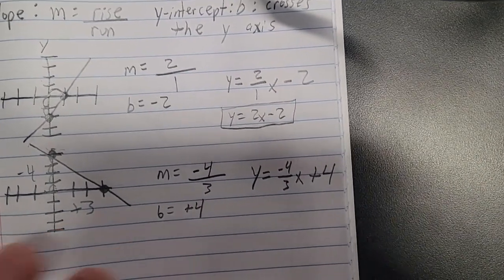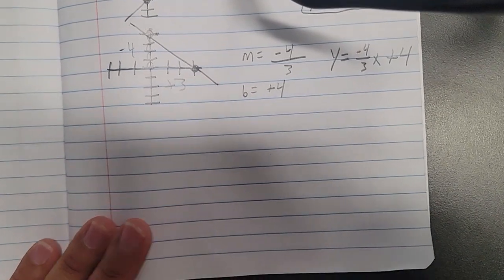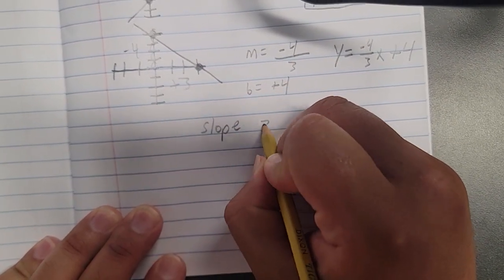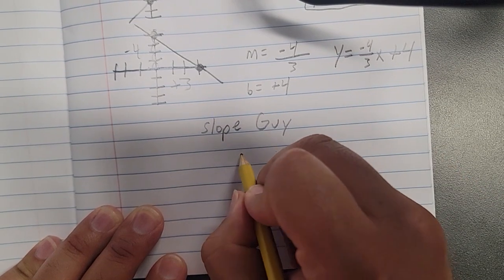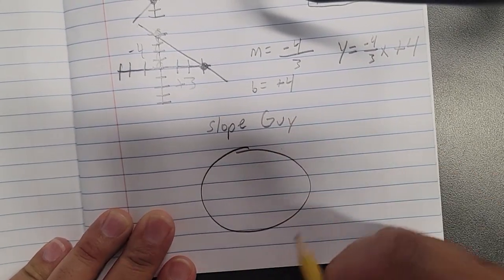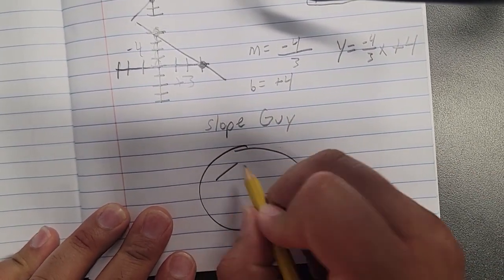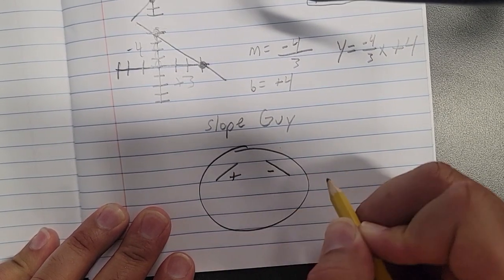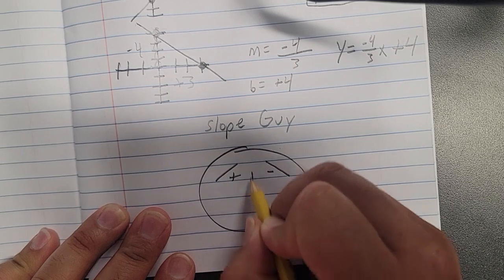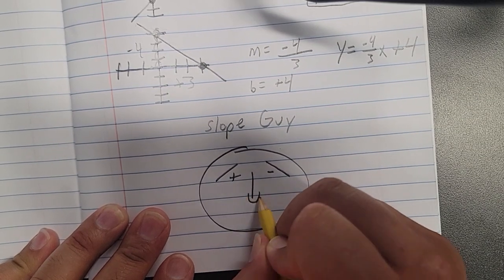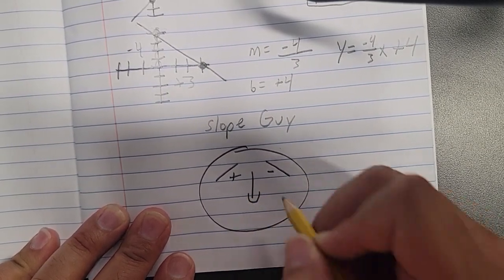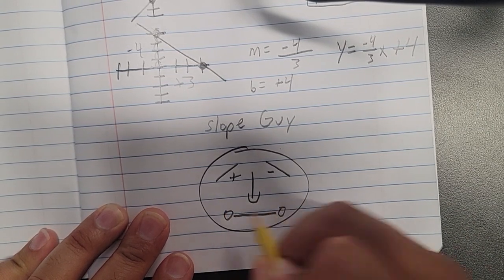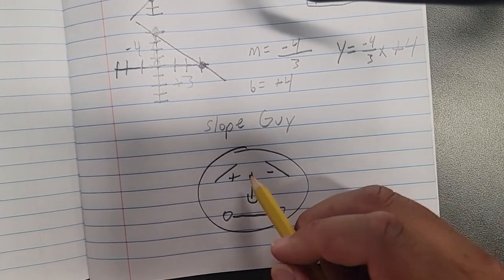Now, one thing to remember, and you're going to use this for the next activity, is the slope guy. Make a big old circle right here. We're going to draw a little face. If a graph is going this direction, it's positive. If the graph is going downhill, it's negative. If you see a graph going straight up and down, the slope is undefined. That's a U. And if the graph is going straight left and right, it has a 0 slope. So this tells you a lot.